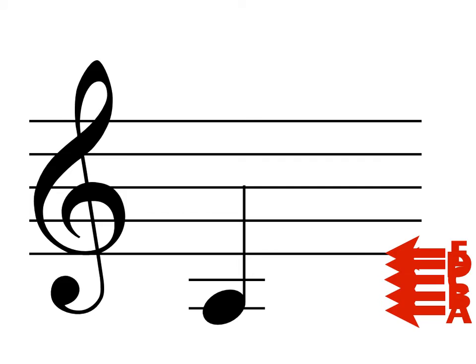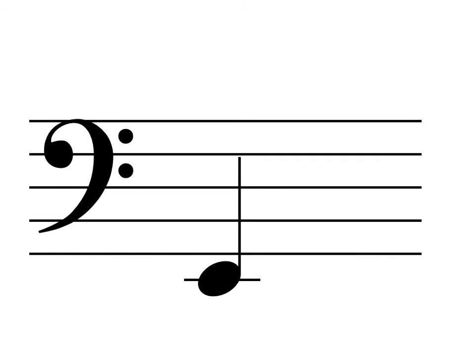The same will be true for the bass clef. Identify the note that's closest to our new note and go backwards, naming every line and space till you get there. The bottom line is G. The space below that will then be F because we're going backwards. We're going down, so we're going backwards. So the space is F. And finally, the name of our new note is E.